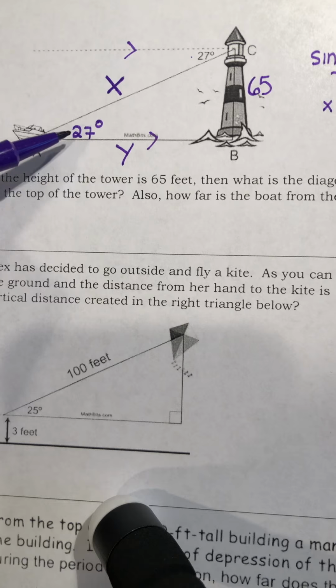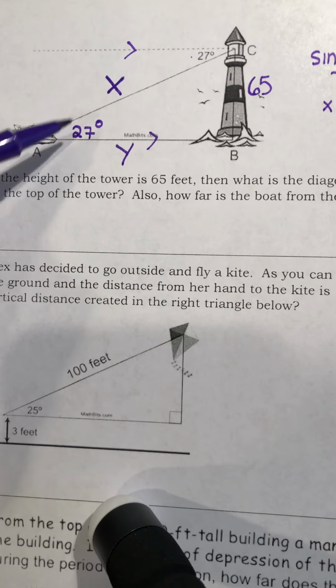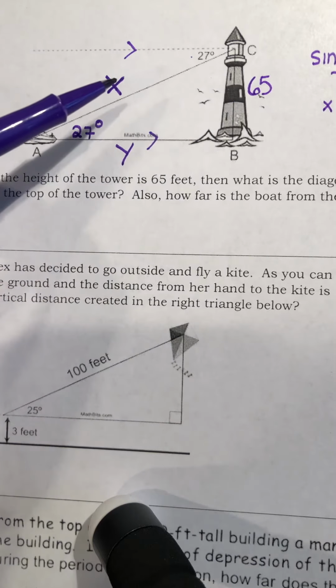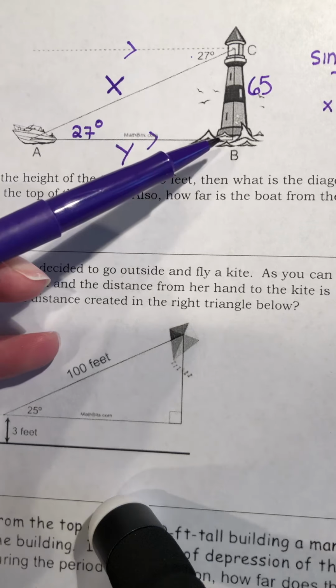If I look at the 27, I can see that in relation to 27, 65 is the opposite side, and that X would be my hypotenuse, right? Because this is a right angle here.